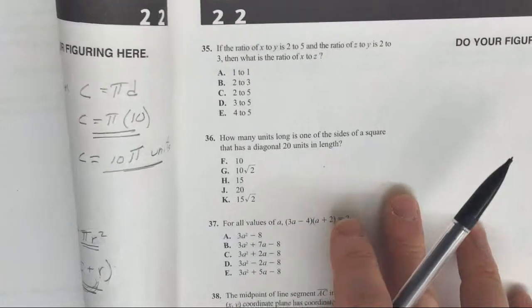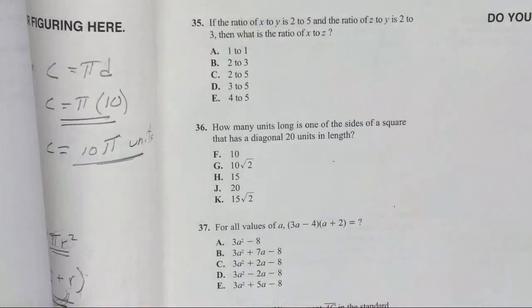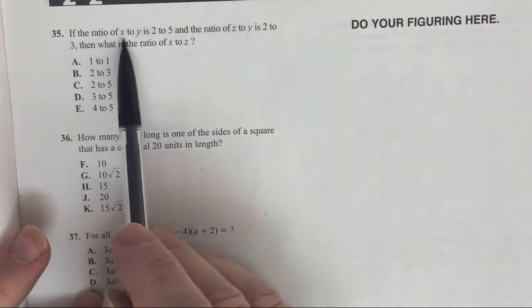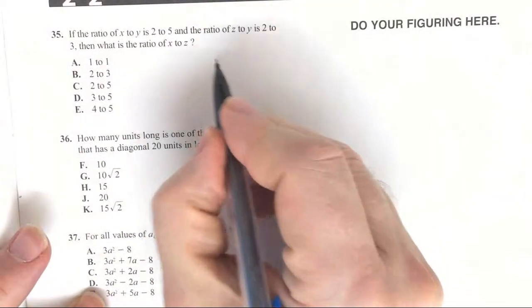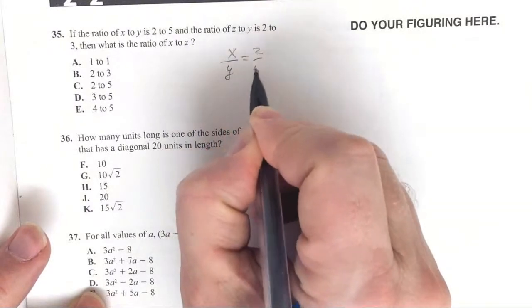Question 35 is next. This one's a little bit more of a challenging problem, so let's look at this one a little slowly. If the ratio of x to y is 2 to 5, so let's stop there, and I'm just going to write exactly what it says. The ratio of x to y is 2 to 5.